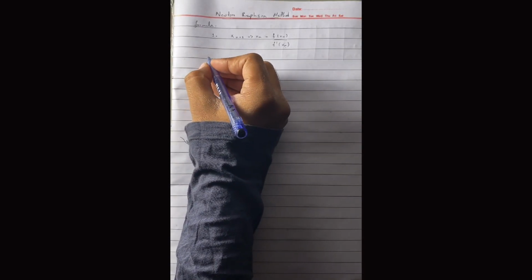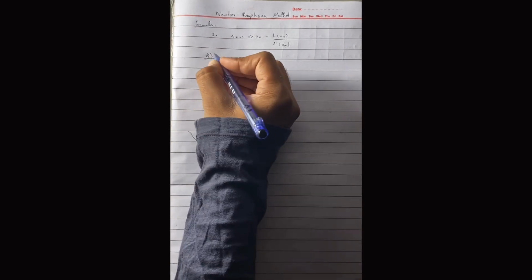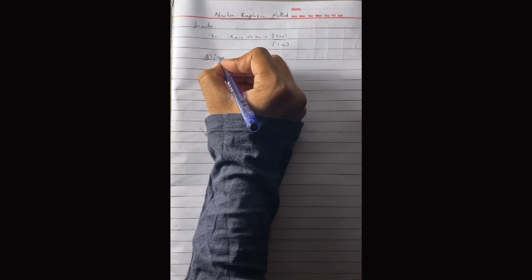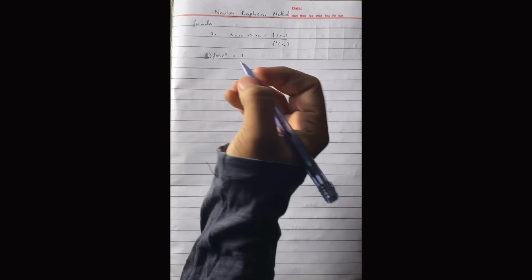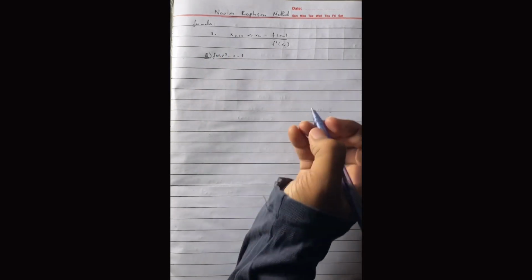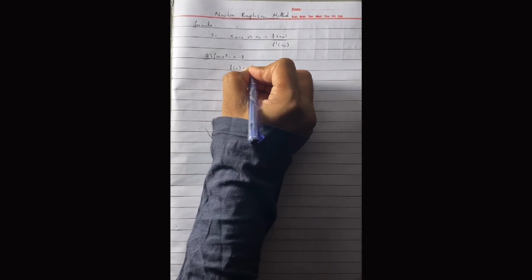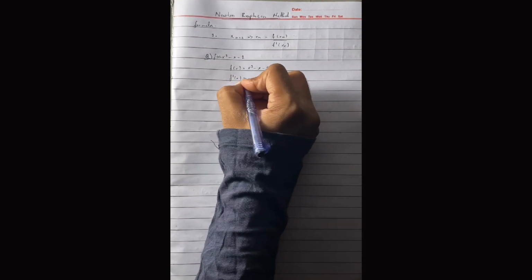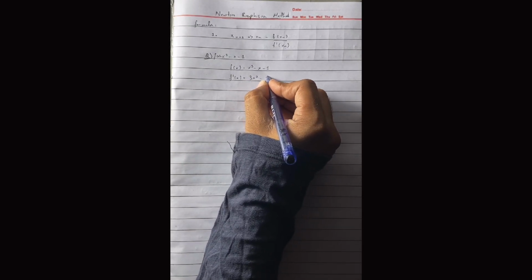We will use the same equation which we used in the previous methods, which is f of x equals x cube minus x minus 1. We find the derivative of this equation at the start: f of x is x cube minus x minus 1, and the derivative of f of x is 3x square minus 1.